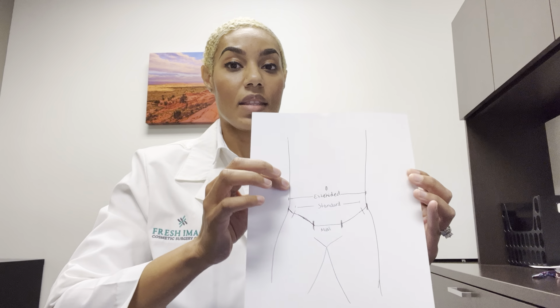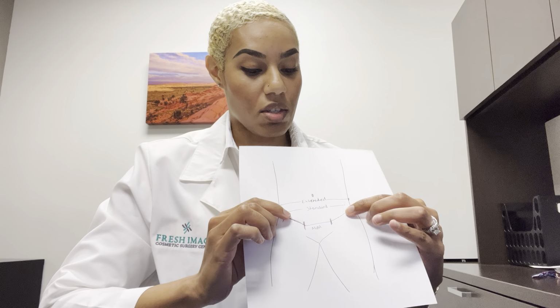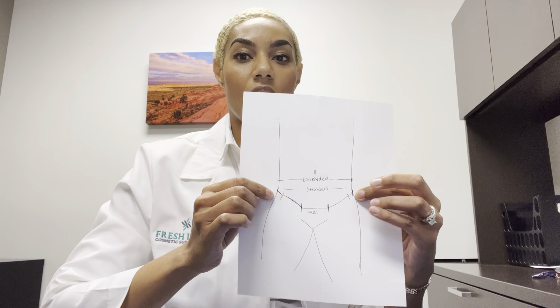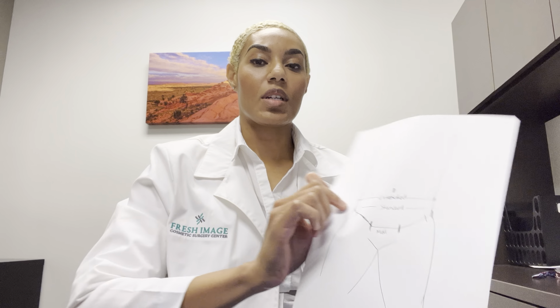And also then the extended, which is the same concept, is just instead of the incisions stopping from hip to hip, they go out a little bit further and sometimes even towards the back a little bit, depending on how much extra skin you have. And so again, the difference between the mini, the standard, and the extended abdominoplasty is just based on how much extra skin and soft tissue you have.